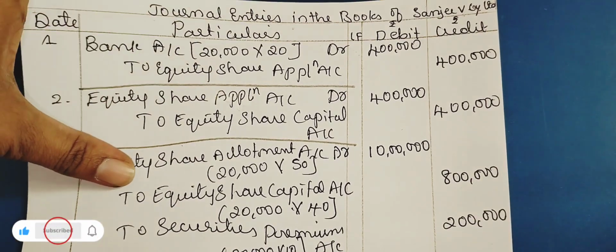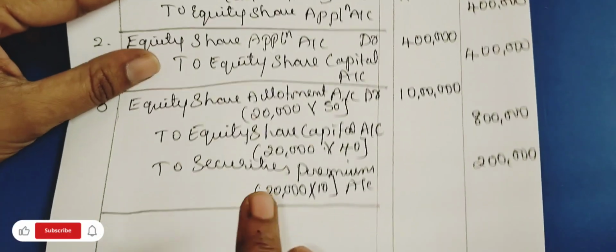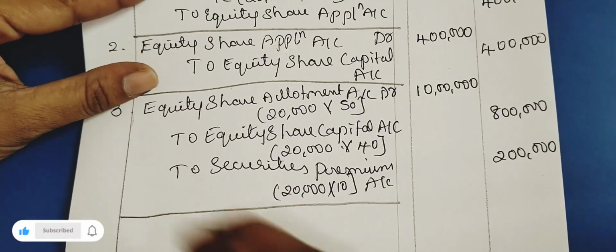Now we need to pass the receipt entry for this allotment.